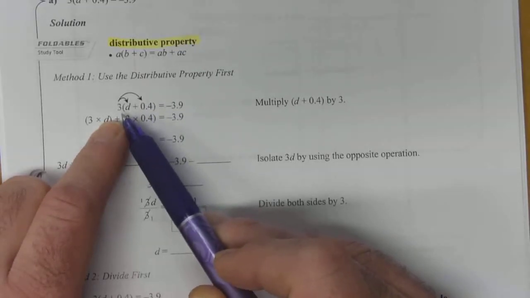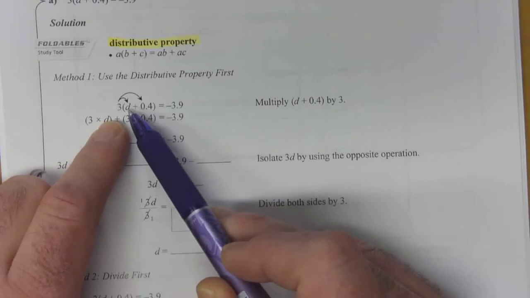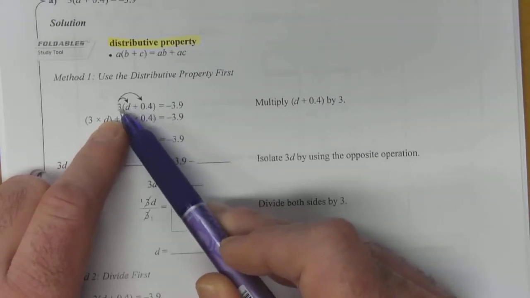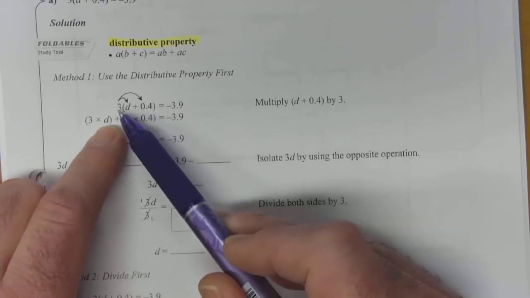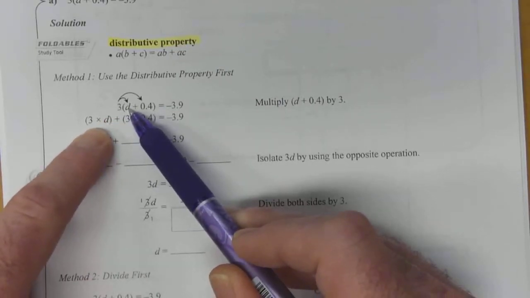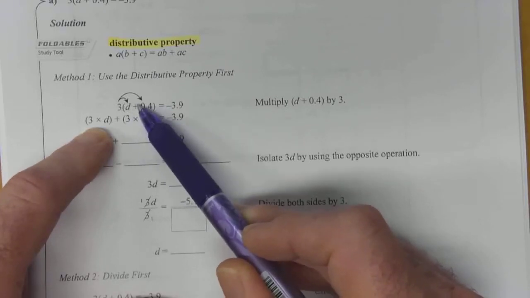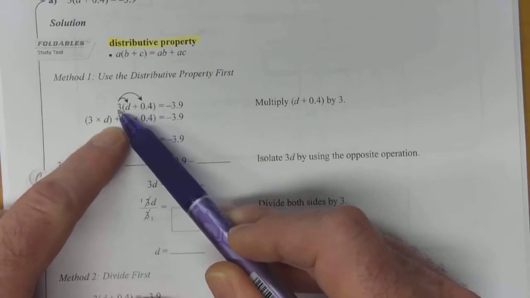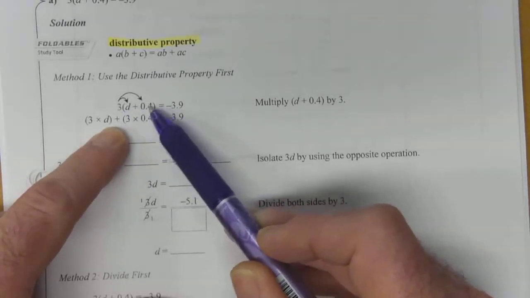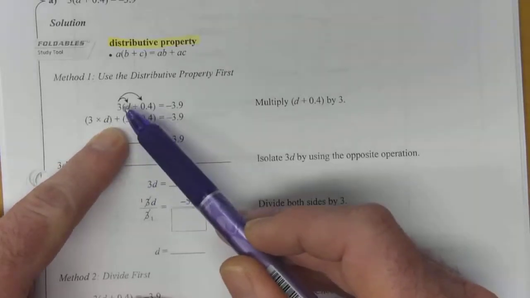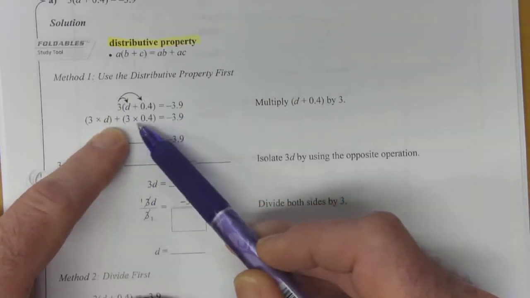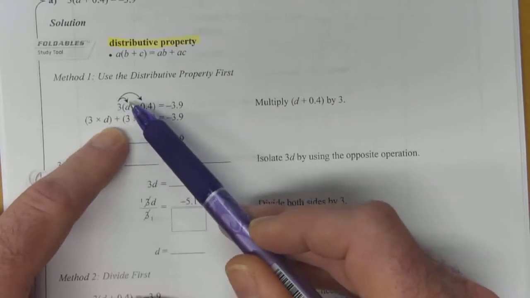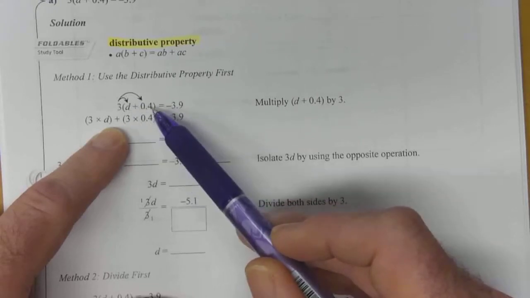So in this case, we've got brackets with d plus 0.4. So d is one term, 0.4 is another term, and they're being added together. And we've got this coefficient of 3 sitting in front. So we're going to take the 3 and multiply it by d. That's step 1. Then we're going to take this symbol, which in this case is adding, so that goes here. And then we're going to multiply the 3 again by the second term, so 3 times 0.4. So 3 times d plus 3 times 0.4. That's the distributive property right there. We're distributing the 3 across all of the terms inside the brackets.